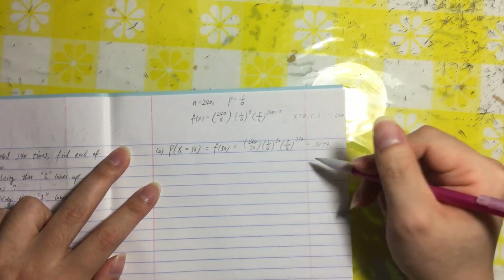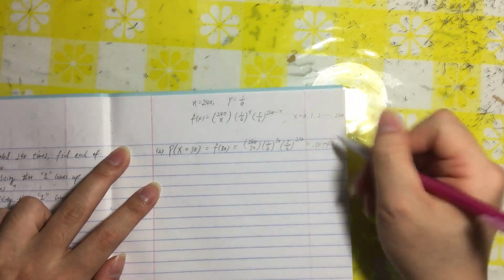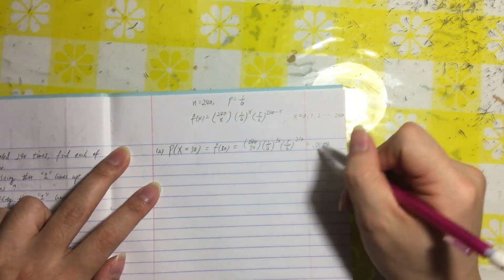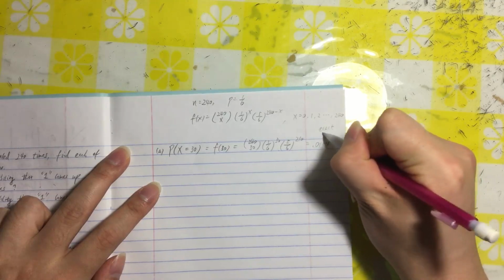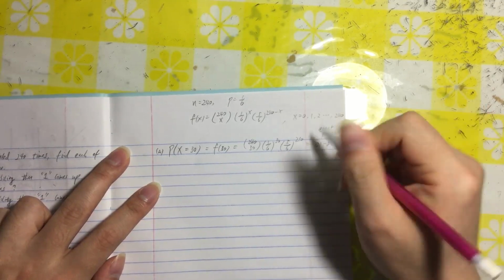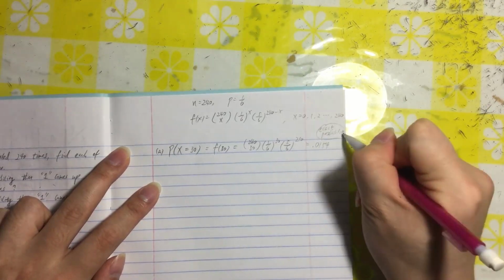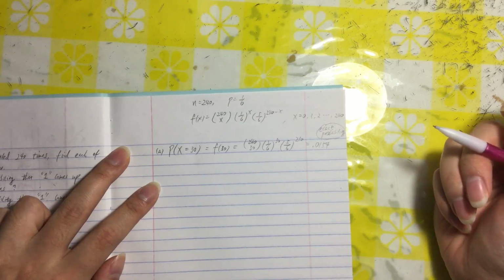That's the exact answer. That's the answer without using approximation. That's the exact probability where x is 30. Now, if I try to use normal approximation, what do we get?